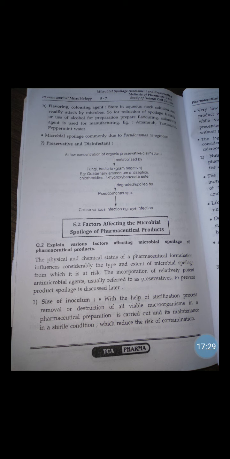So this is all about spoilage and the types of spoilage. I will stop here. The next part we will see in the next lecture.